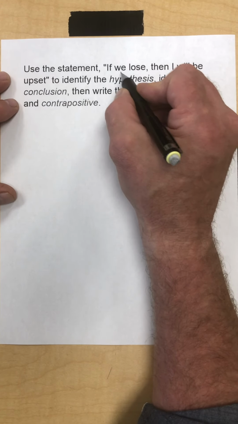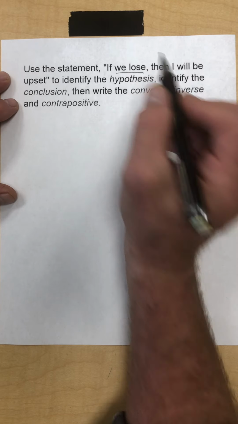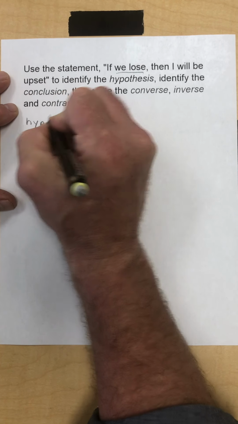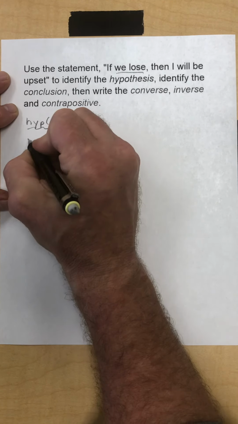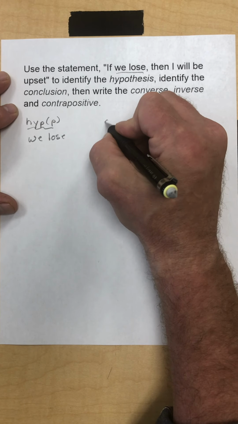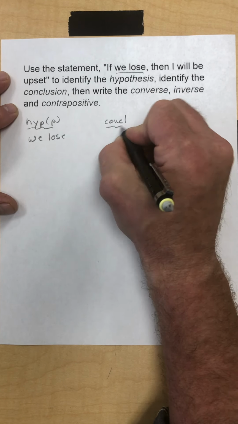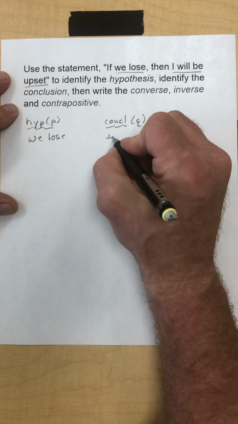So let's say if we lose. If we lose has to be our hypothesis, which is P. So we lose is our hypothesis, and then we come up with our conclusion. Remember, that's our Q. And so if we lose, then I will be upset.